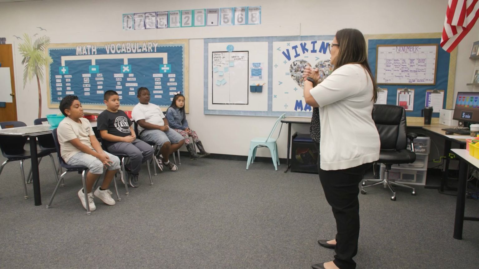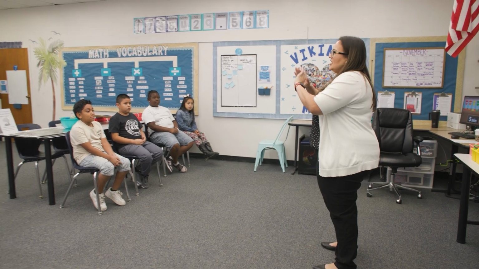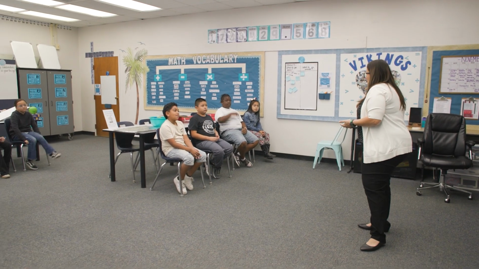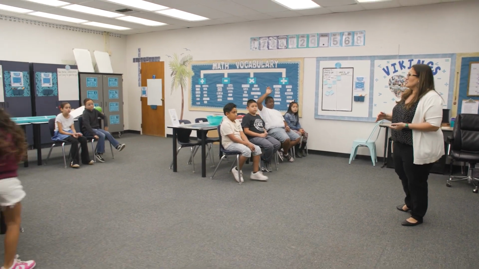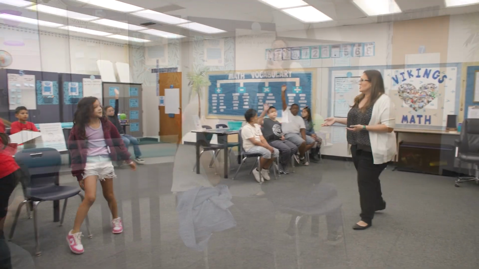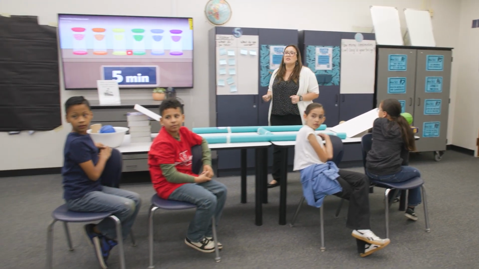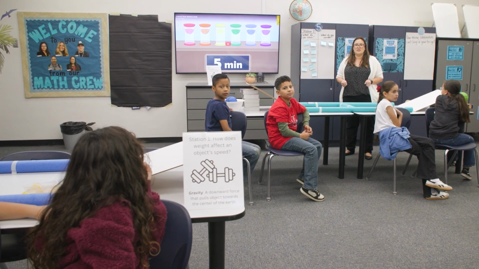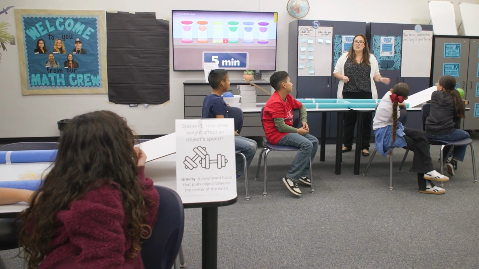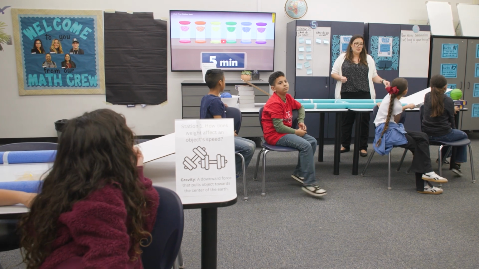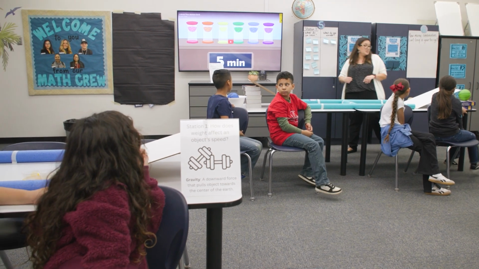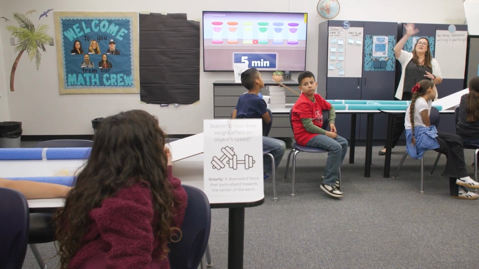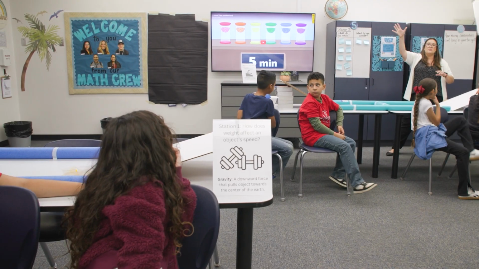The students are sitting next to the stations. So did everyone have something that they noticed at our stations? Would anyone like to share? Yes, go ahead. If you put one, it goes slower, but if you put more than one, it goes faster. So more than one object? No, book. More than one book. Okay, so we did change the ramp. So if you have 5, it goes faster.